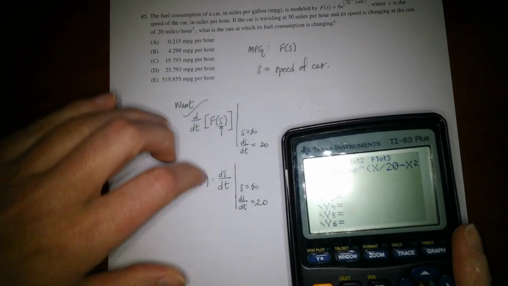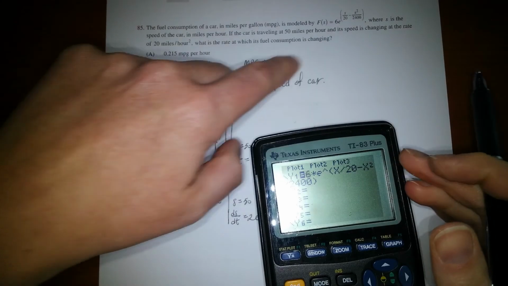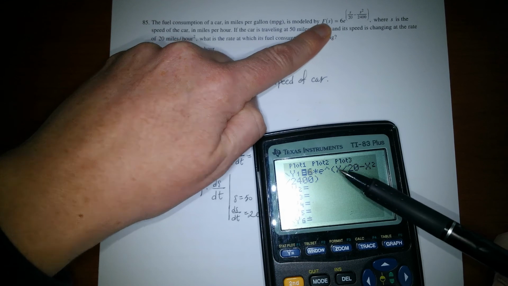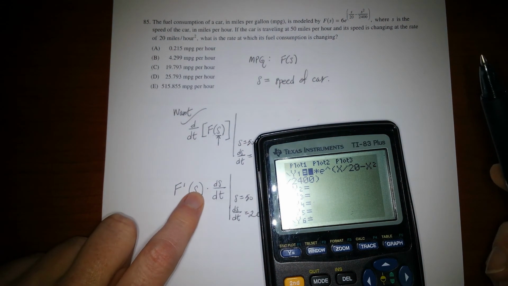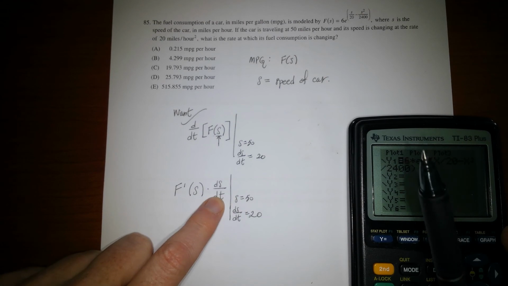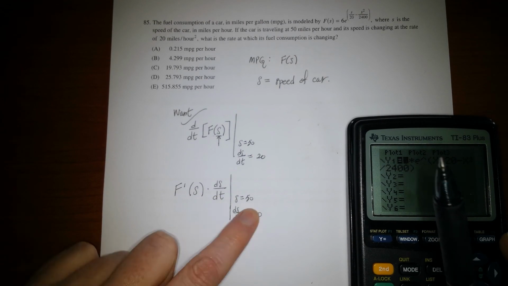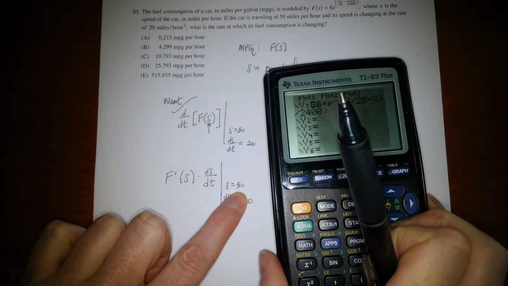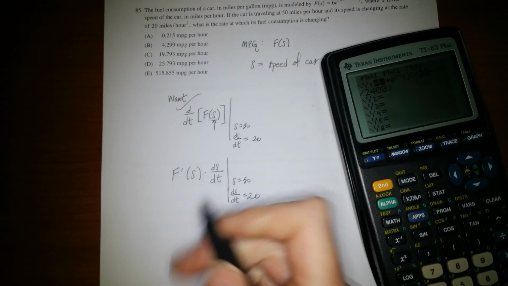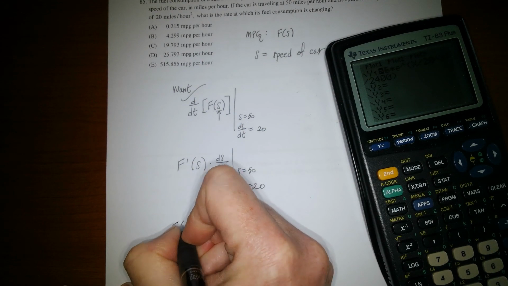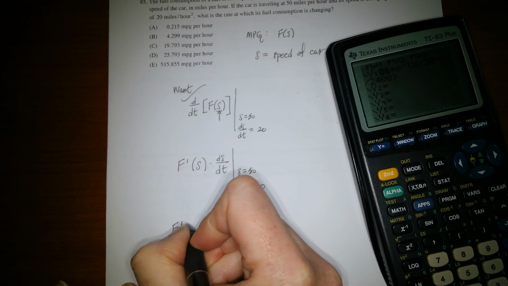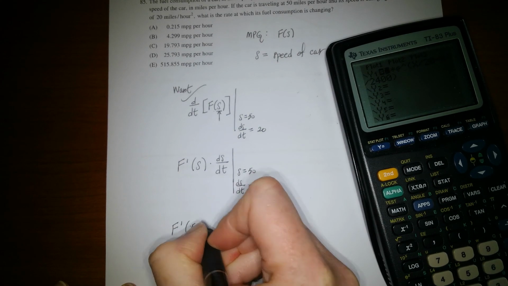I've already typed in this rule for y1, and so I'm planning to take its derivative and then multiply it by 20, and make sure I plug 50 in, which your calculator will do. So basically I'm going to make my calculator do f prime of 50 now.